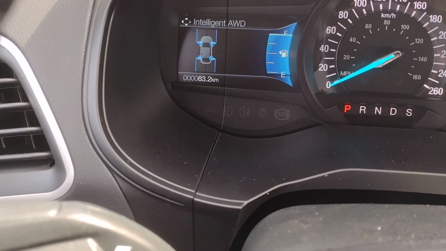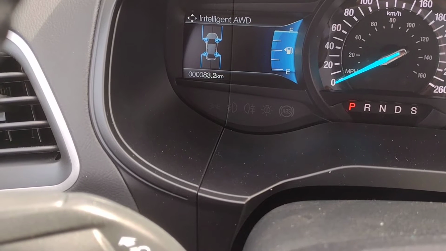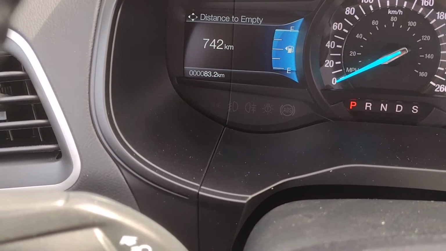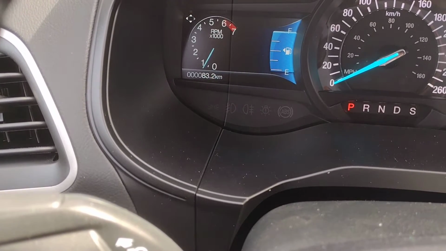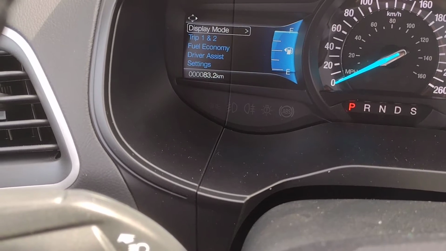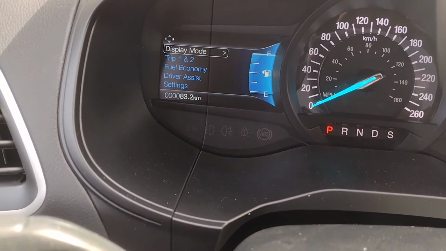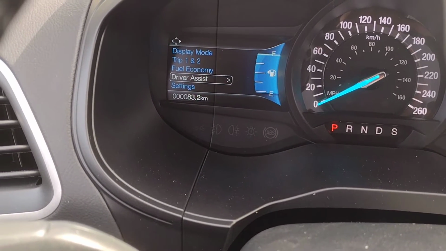Go back. The intelligent all-wheel drive, which wheels are driving you. And a very handy one, distance to empty, 742 kilometers to empty. And we're back to the beginning. Now, if we go to the left, we can go down to trip 1 and 2, fuel economy, driver assistance.